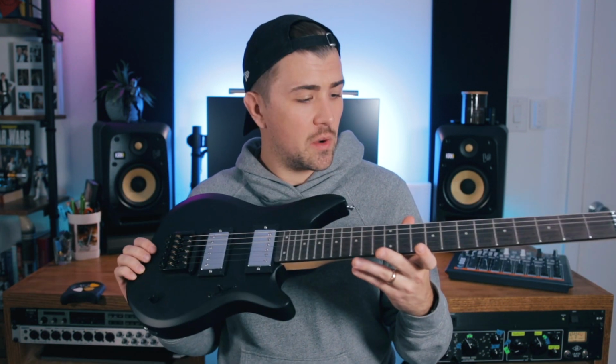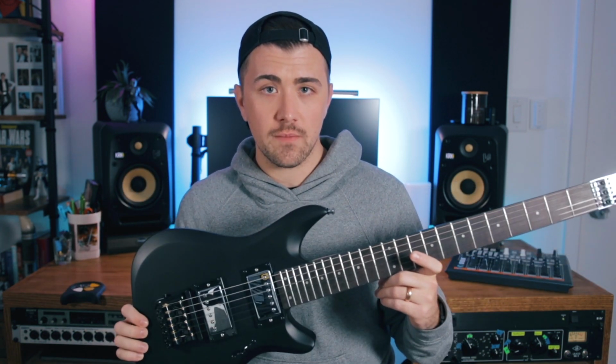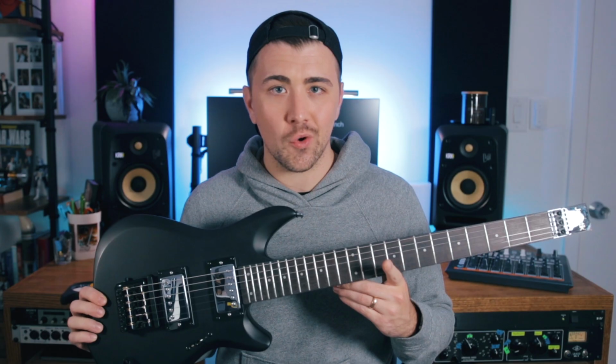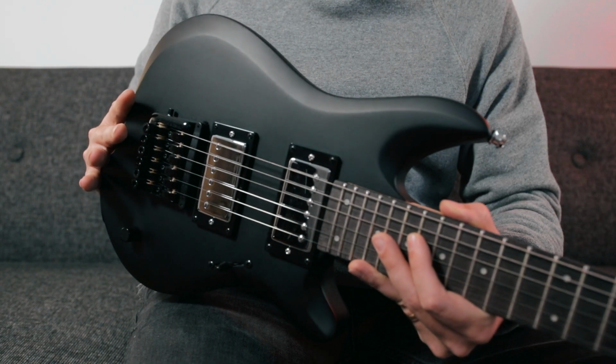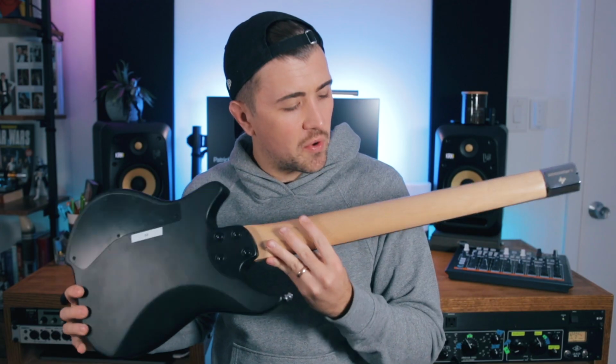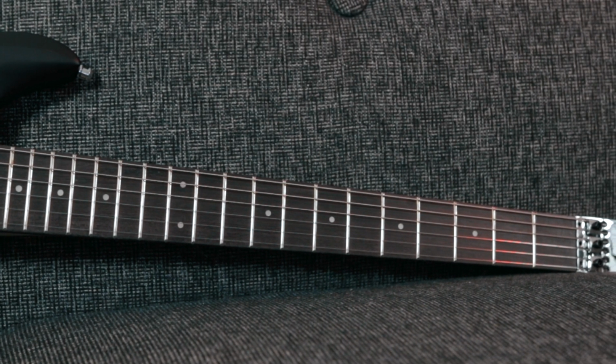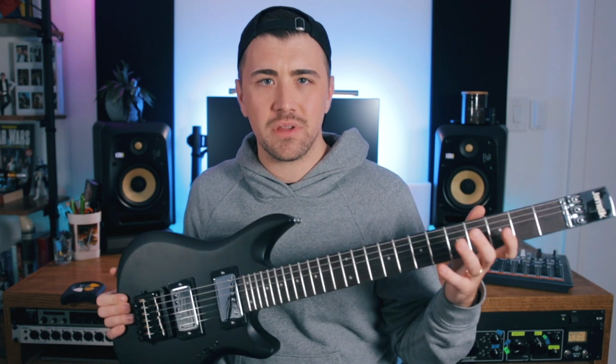Now, the Jamstik Studio is a 3/4 size guitar, and it comes with a gig bag and is definitely super portable. It's just not gonna break down and fit into your backpack or in your carry-on. It has a mahogany body, a maple neck, a rosewood fretboard with 24 frets, and it leaves little to be desired in terms of guitar playing experience.